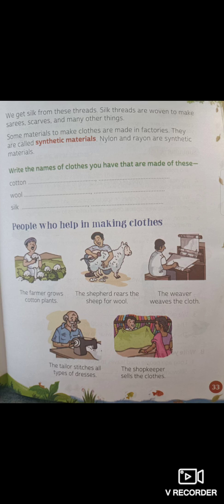So we have three natural materials, and then also we have synthetic materials. What are the three natural materials that we learned? Cotton, that comes from the cotton plant, wool, that comes from sheep, and silk, that comes from the silkworm. Okay, right? So those are natural materials. And synthetic materials like nylon and rayon, they are made in factories. Okay, right. So let us move on.